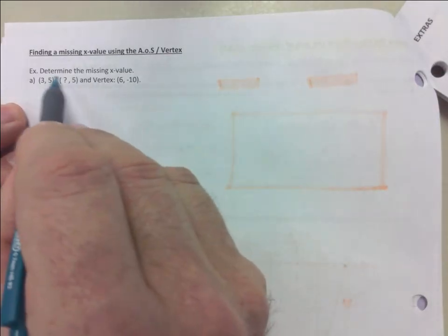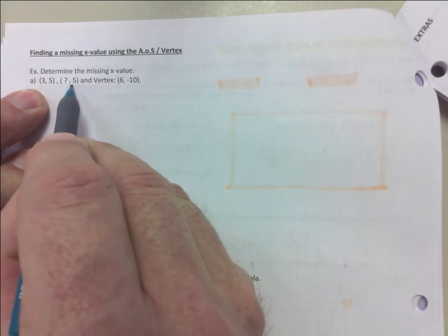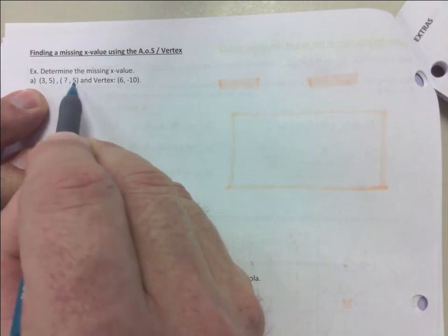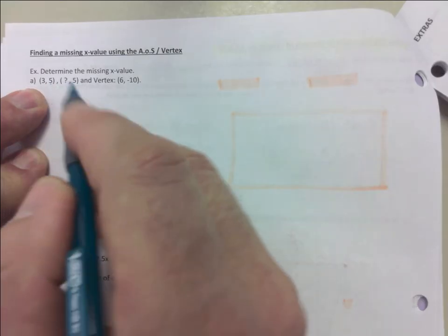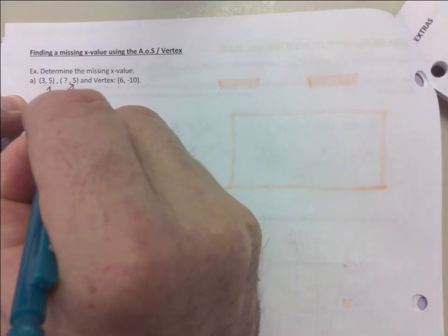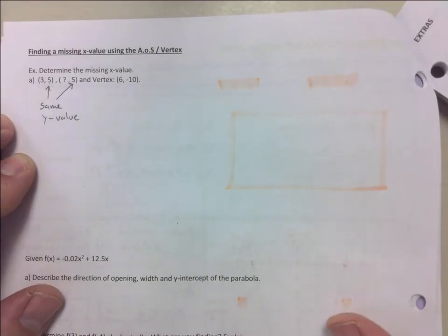It says determine the missing x value. So you get a point here and another point there. And we know that they're both at 5, okay? At a height of 5. Maybe let's make an arrow to it like this. Same y value. Same y value.